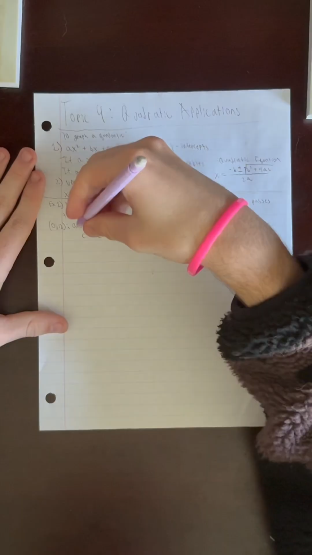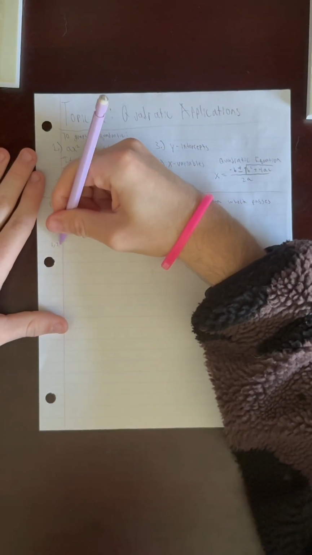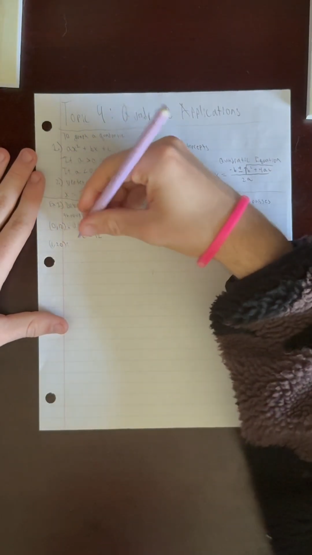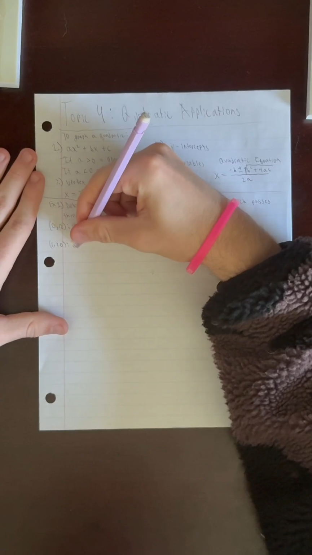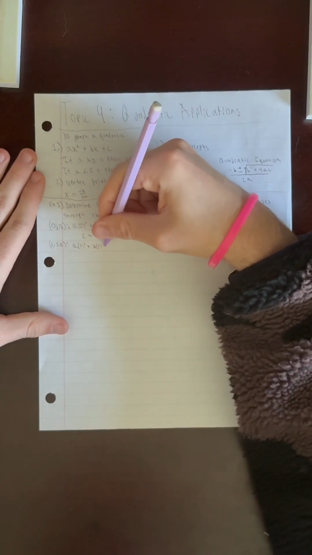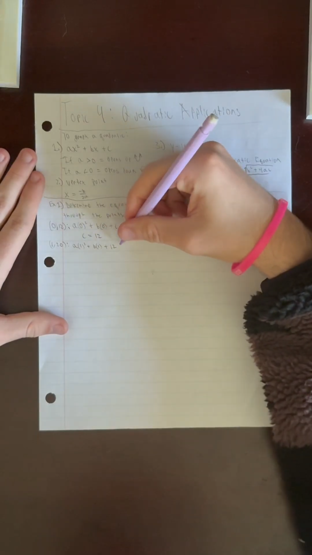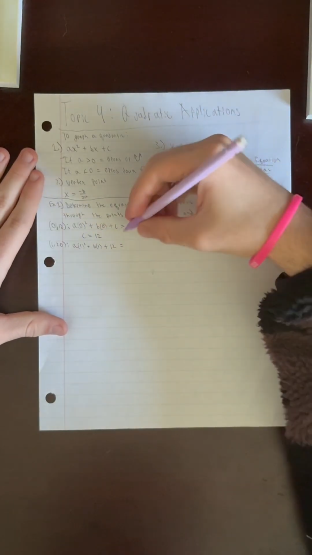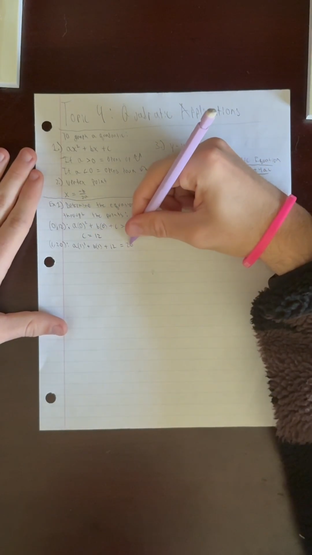So then moving on to our next coordinate, which is (1, 20), we have a(1) squared plus b(1) plus 12, which is our c, equals 20.